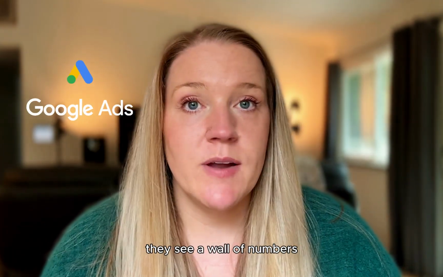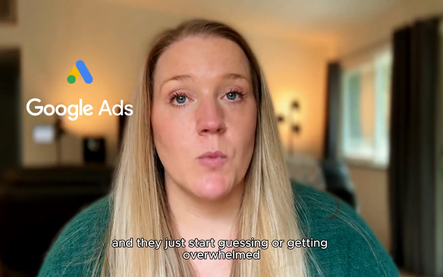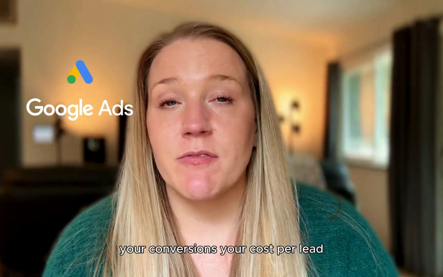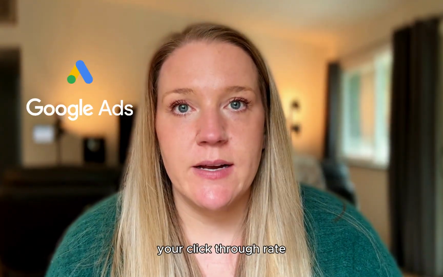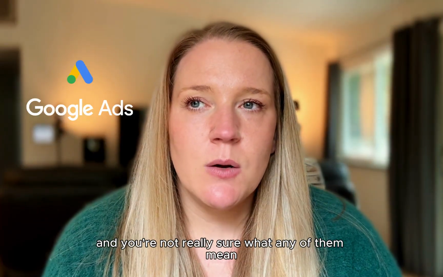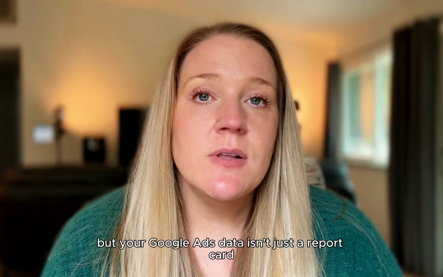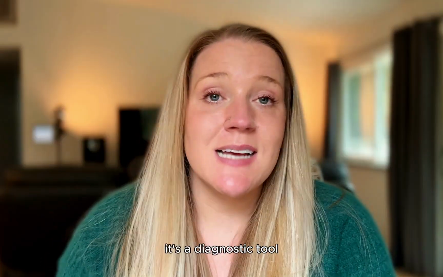Most people open their Google Ads account, they see a wall of numbers, and they just start guessing or getting overwhelmed. You see your clicks, your impressions, your conversions, your cost per lead, your click-through rate, and you're not really sure what any of them mean or what they're trying to tell you. But your Google Ads data isn't just a report card, it's a diagnostic tool.